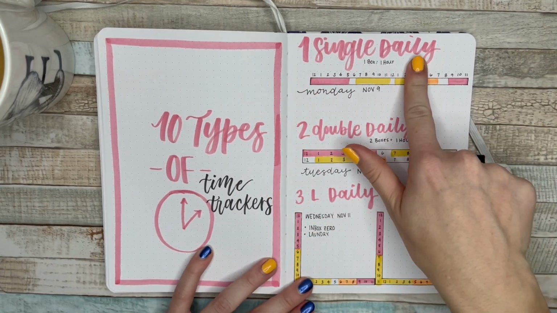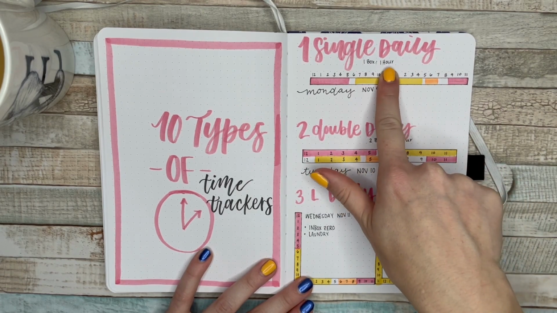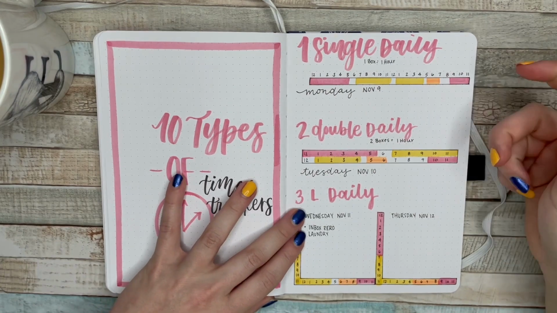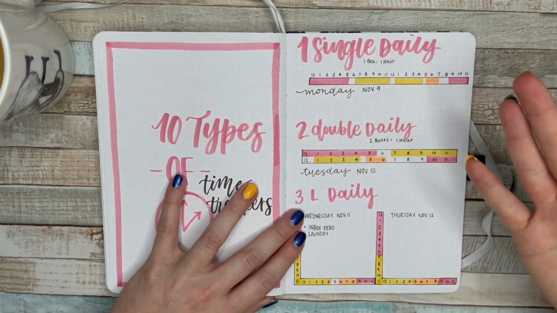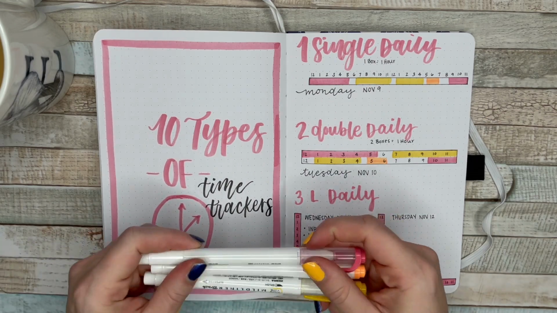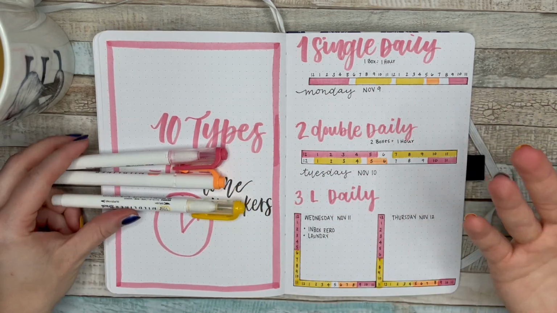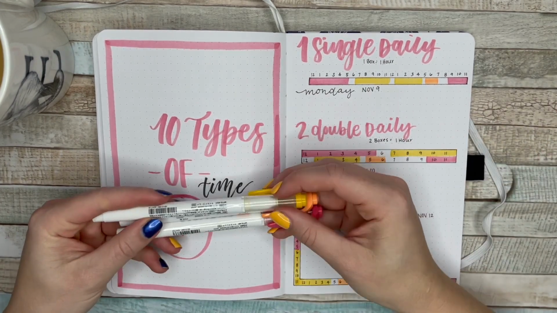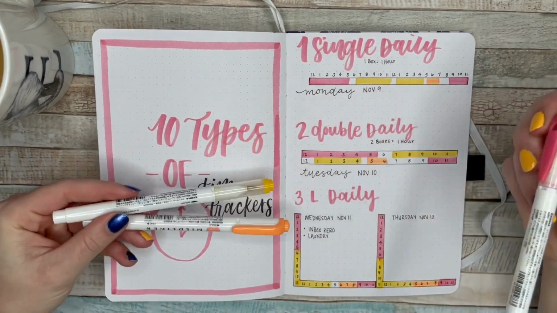I have a single daily where one box equals 1 hour. And you can see that the time bar takes up obviously 24 hours. So you have a color coding system. You can also do this in a different way. You can do Zentangles, you can do other types of stuff. Color coding is easiest. So I've kept the same types of color codes for this whole video.